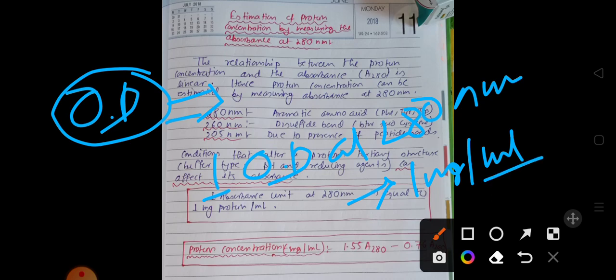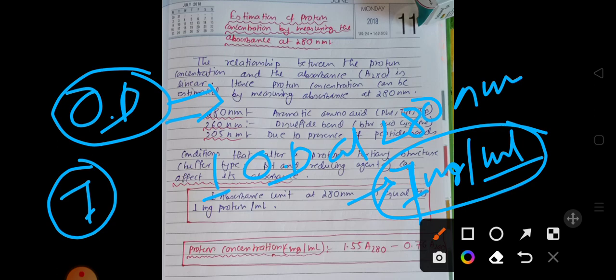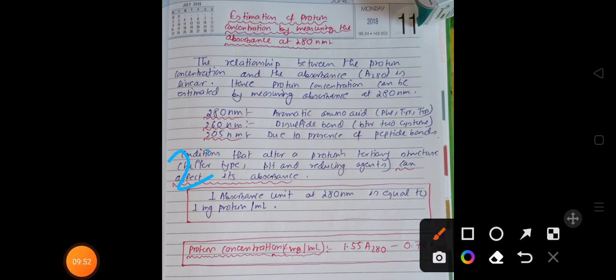So suppose you get an OD value of 7 at 280 nanometer. That means you have protein of 7 milligram per milliliter concentration. Now suppose you have taken 4 milliliter solution in that test tube. In 1 milliliter you have 7 milligram protein, so in 4 milliliter you have 28 milligram protein. So that is how you will solve it.